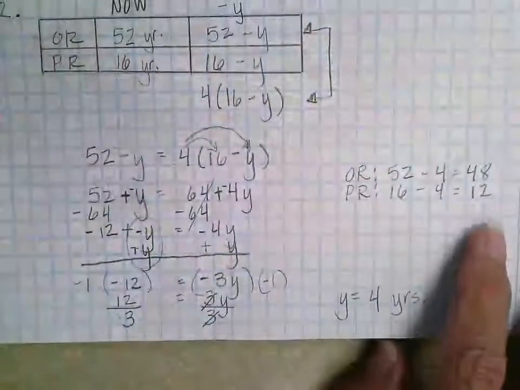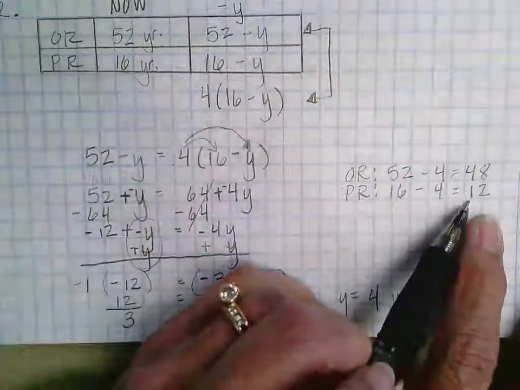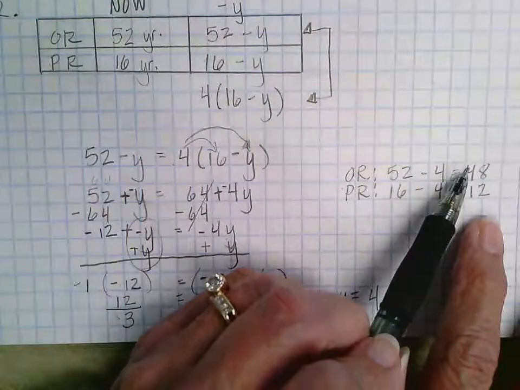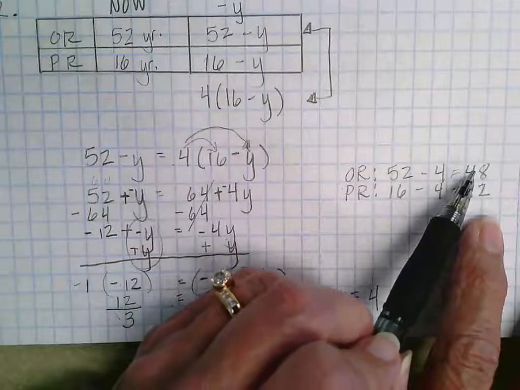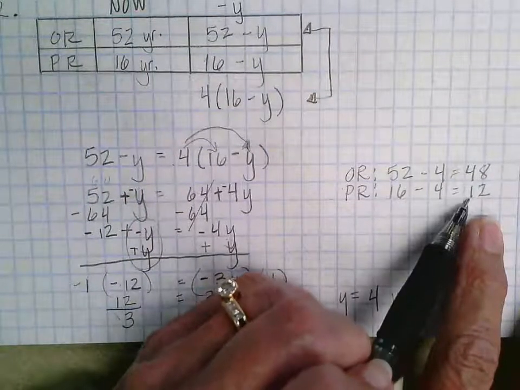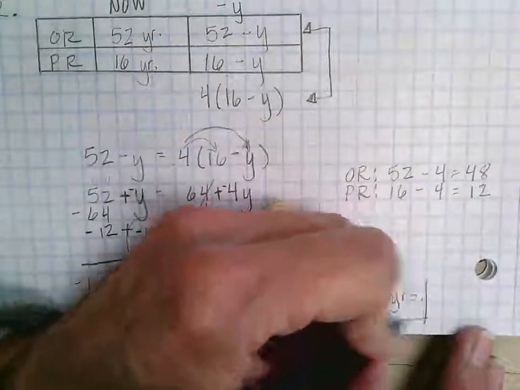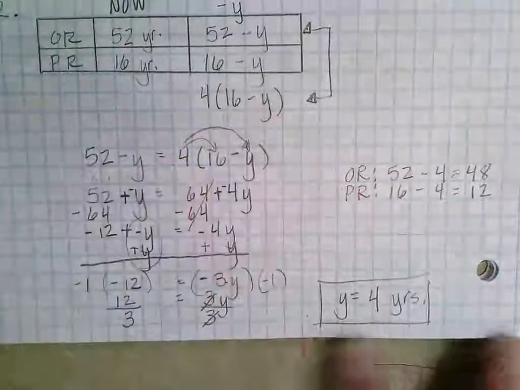And I can see that my Oriental rug is 4 times older than my Persian rug. So my math and my figuring was correct.